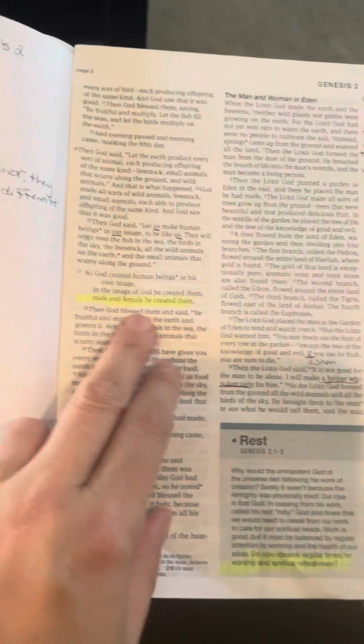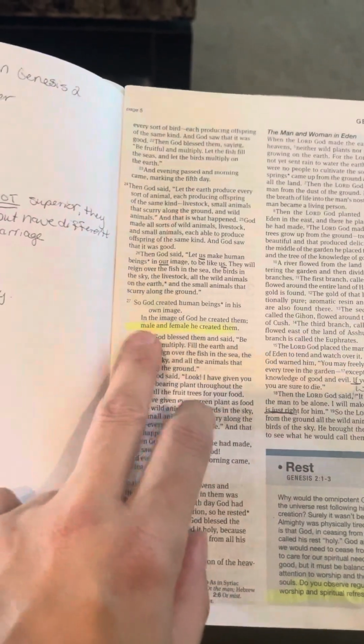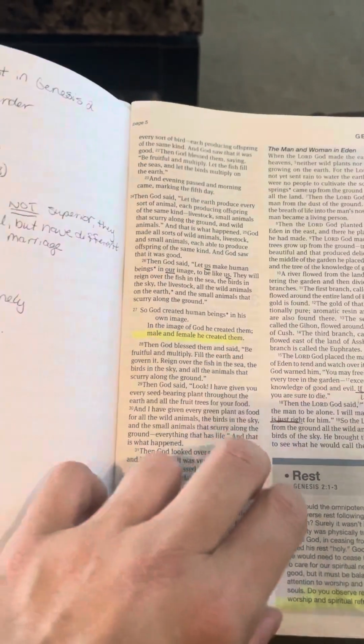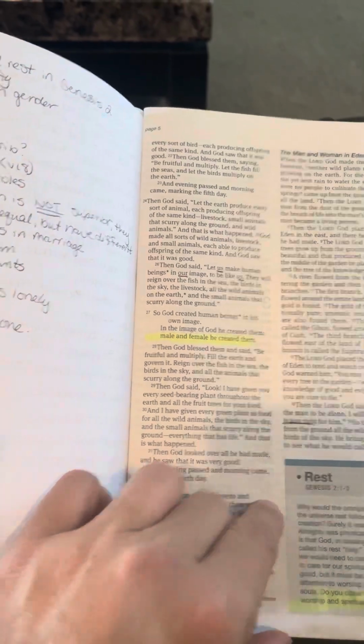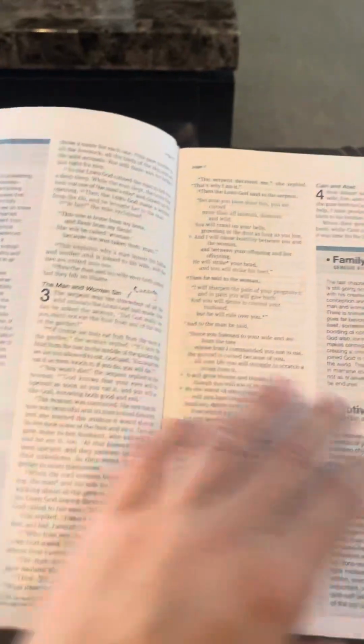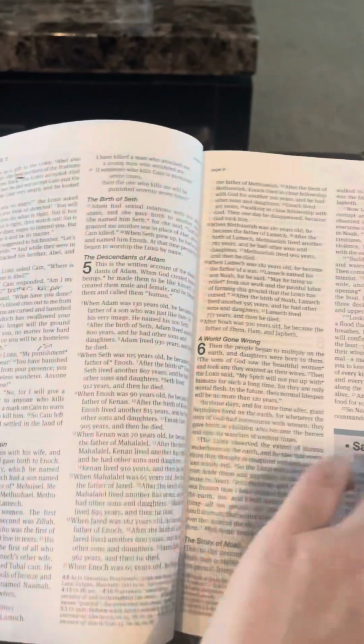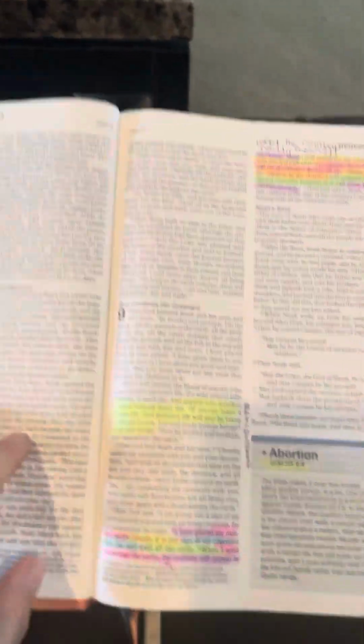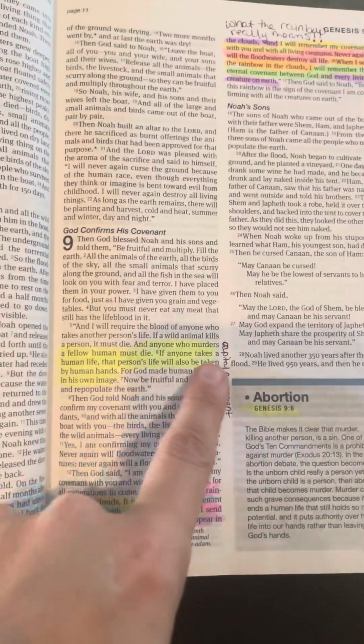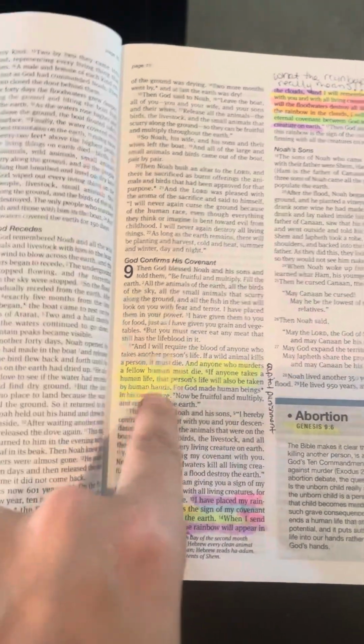So that's a modern application. Male and female, he created them. Modern application. I won't go into any more detail about that, but you get my drift.